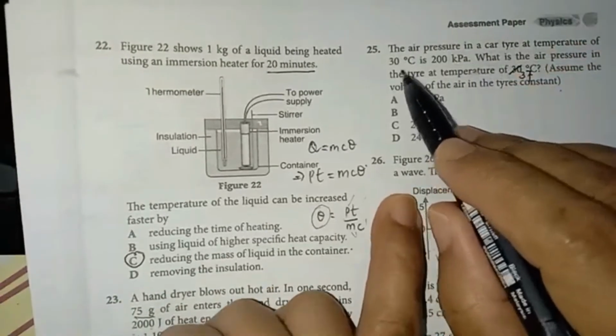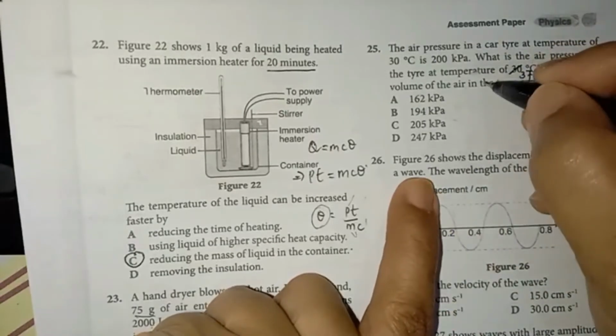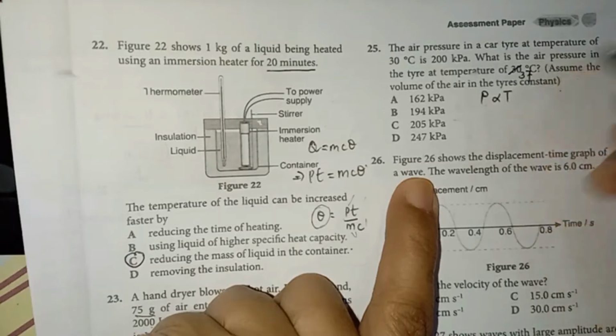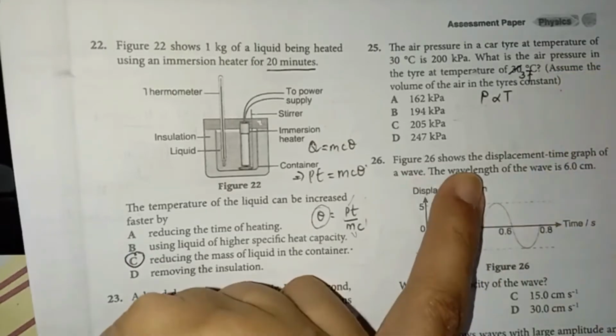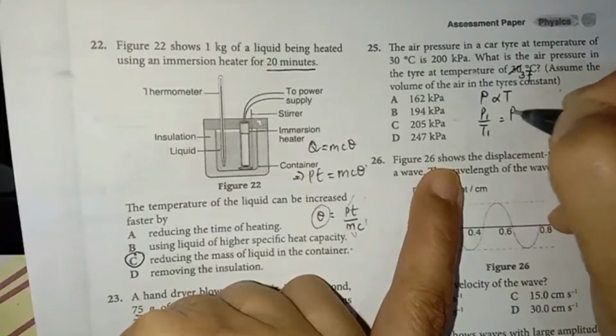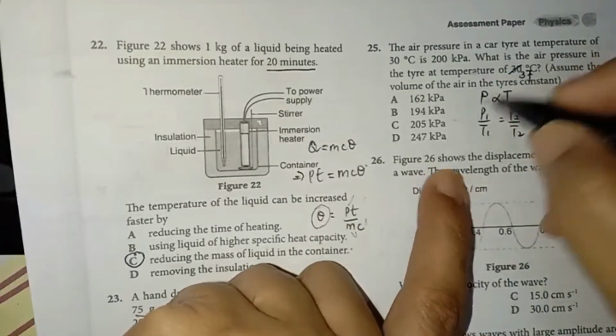So we have Gay-Lussac's law, because the volume is constant. So we have P directly proportional to the absolute temperature. So we have P1 over T1 equals P2 over T2. Temperature must be converted to Kelvin.